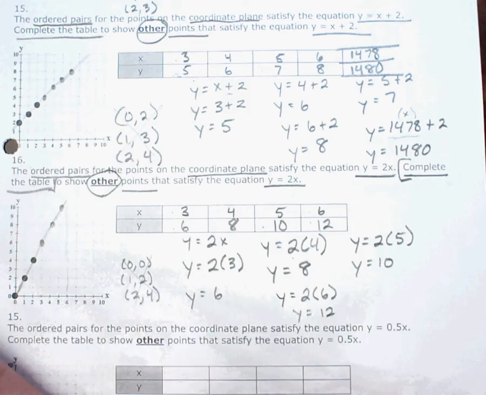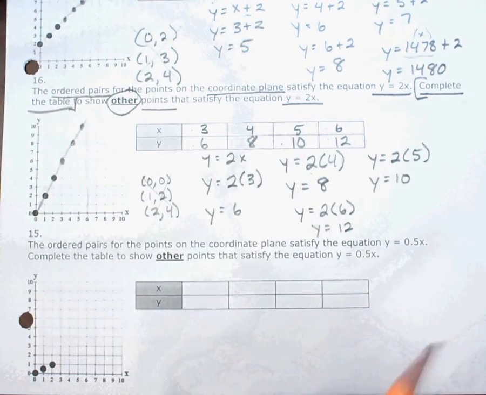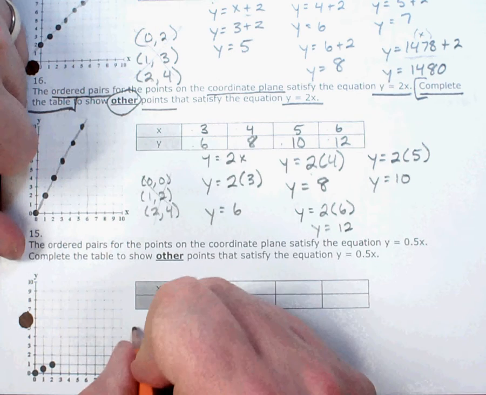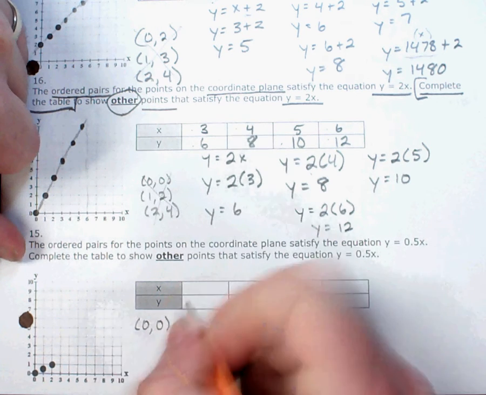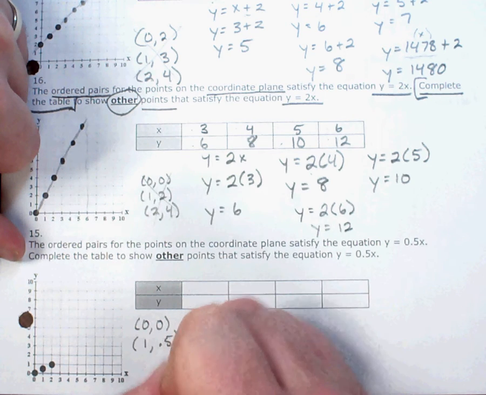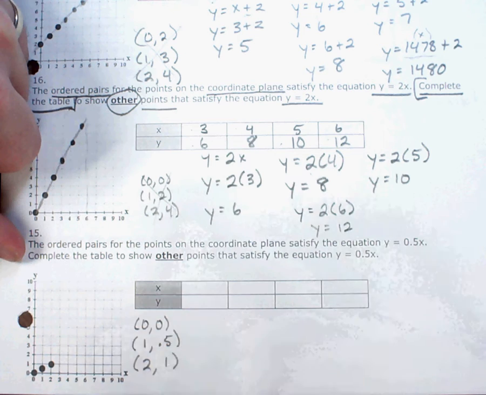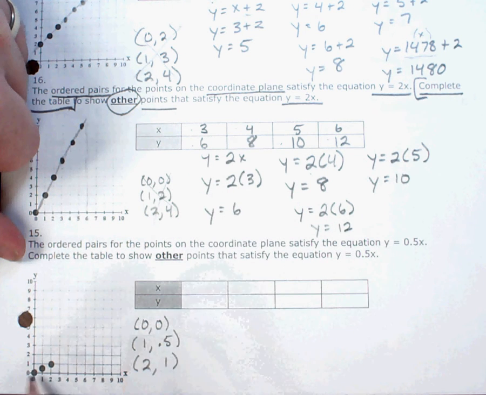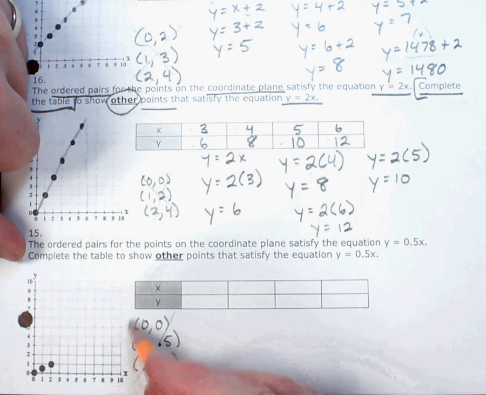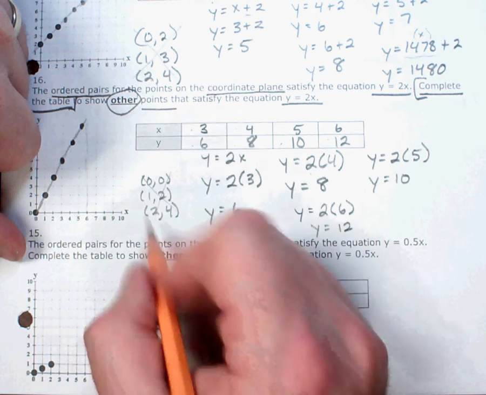All right, I'm going to let you do the last one on your own. I'm going to get you started on it, but I'm going to let you do the last one on your own. So the points we're given are 0, 0. We're given 1 and 0.5. And we're given 2 and 1. So these are the 3 points that are plotted here. Remember, we cannot use these in the table because we need other points.